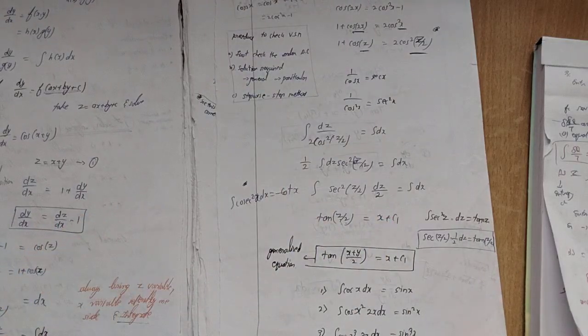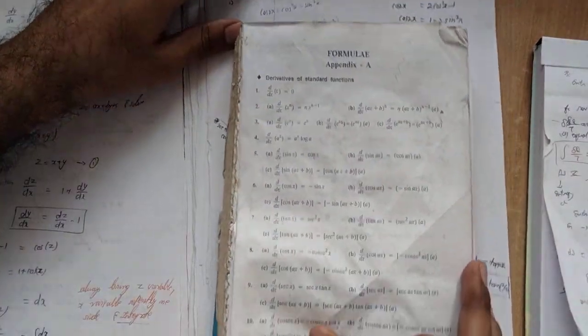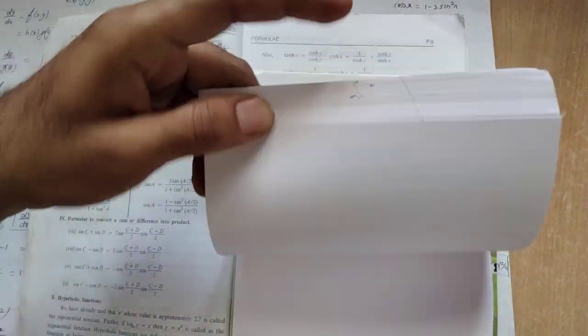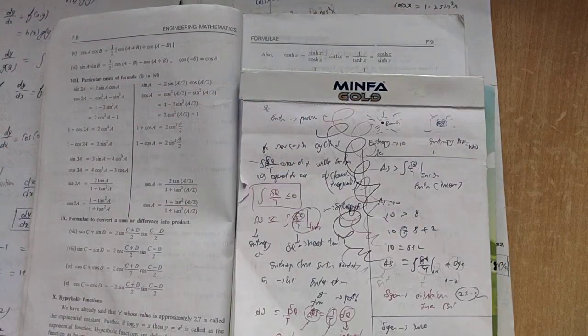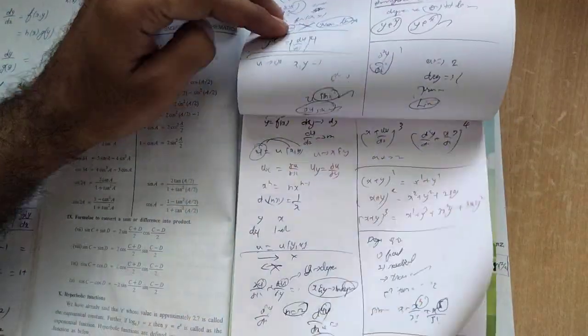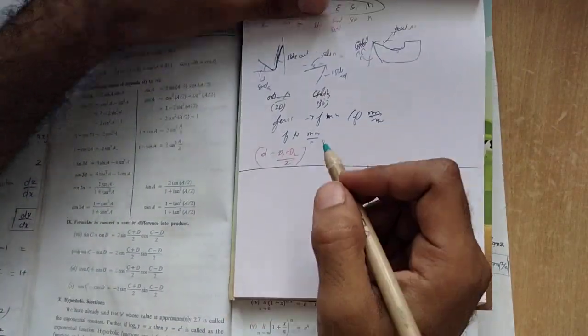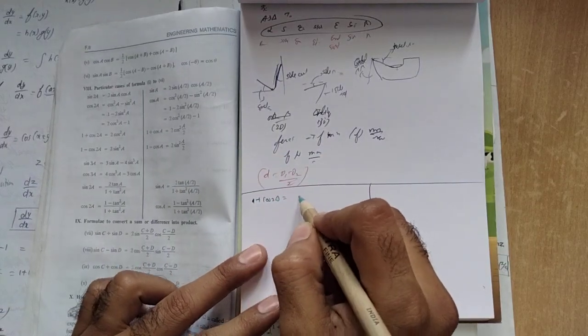So before going to that, let us have a 2 minute revision of these formulas, because formulas are extremely important in the entire mathematics. First you will have this formula. You can see 1 plus cos 2a equals 2 cos square a.